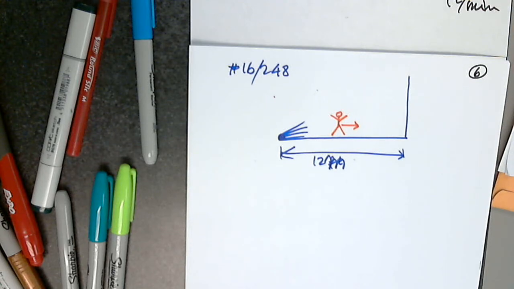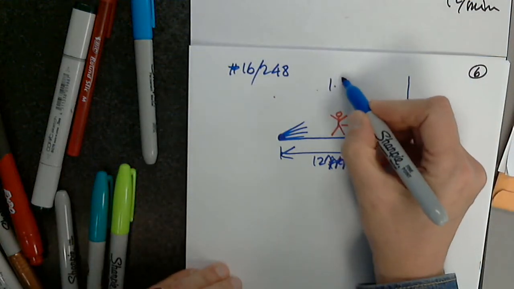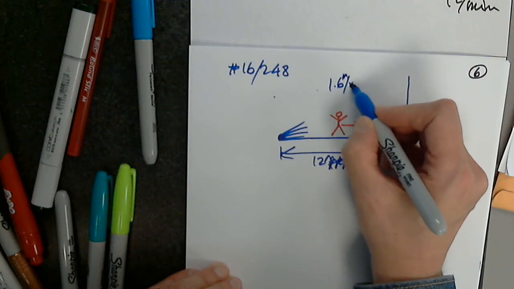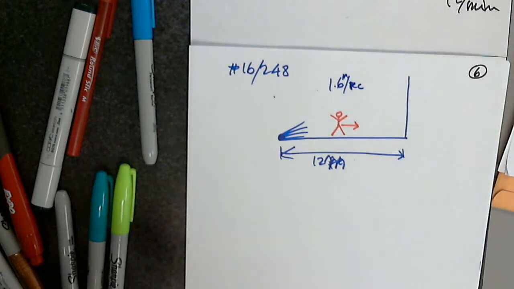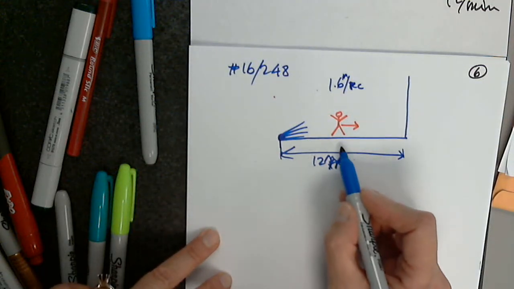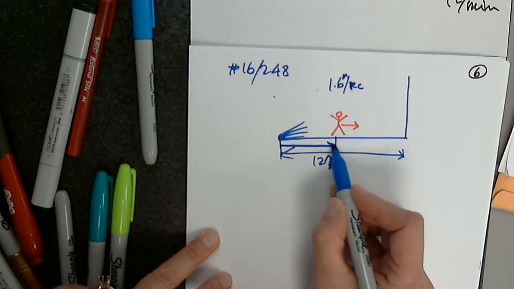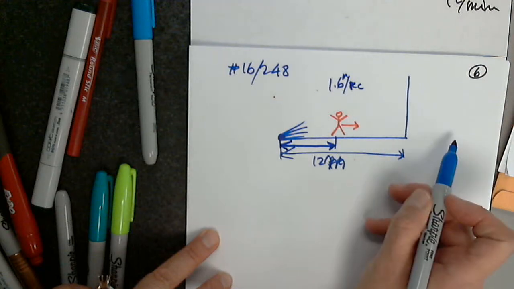Okay. So let's go back. Let's read on. From the spotlight toward the building at a speed of 1.6 meters per second. Okay, so here's what I envision immediately. This is the distance covered by the person going this way.